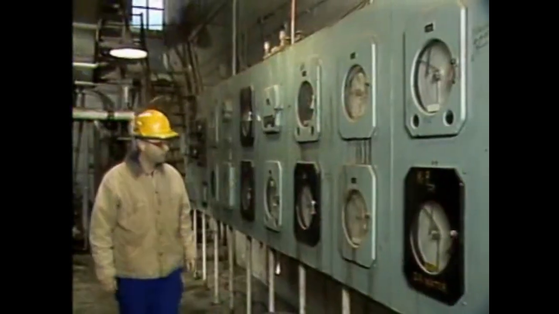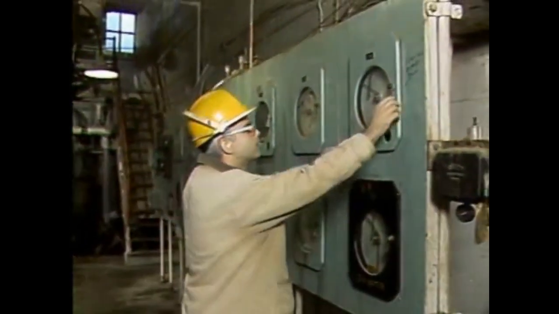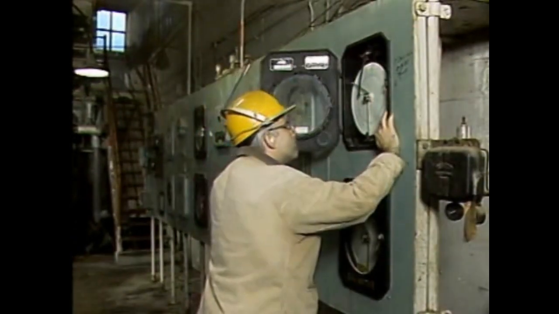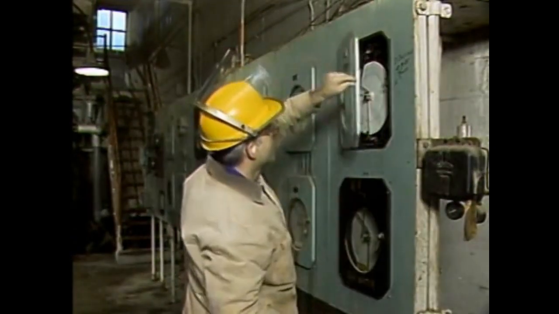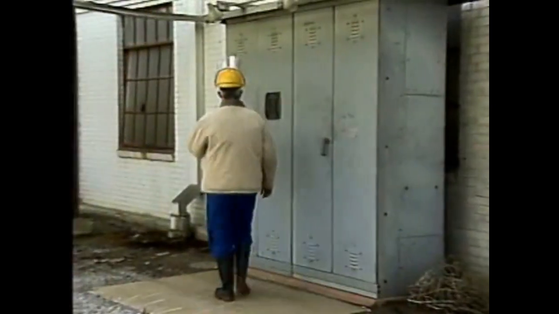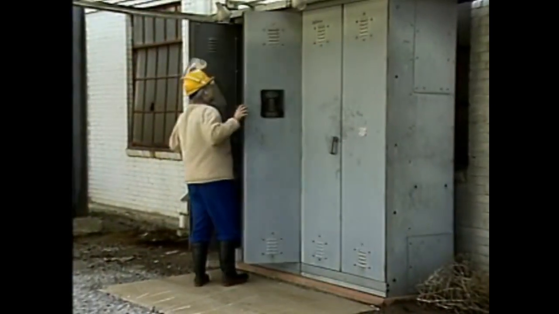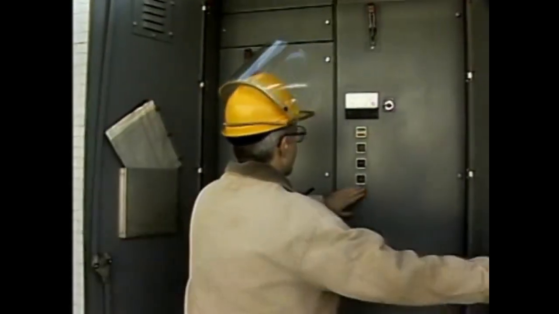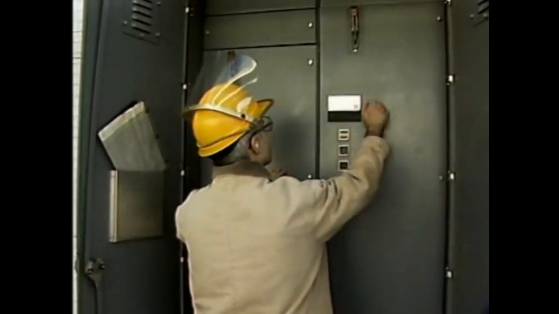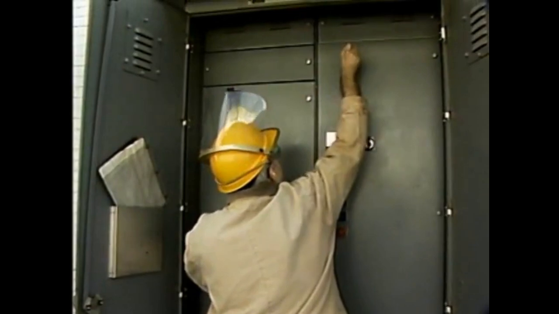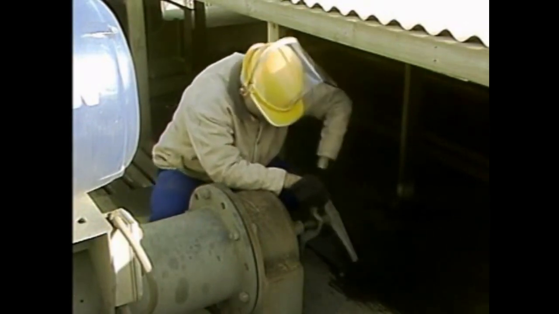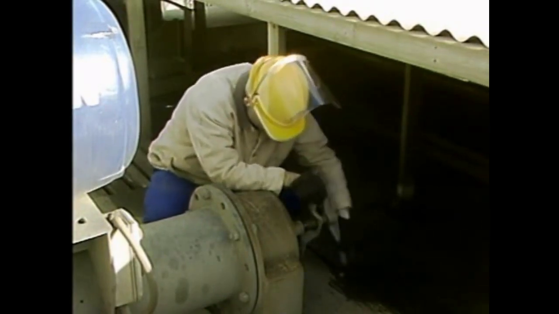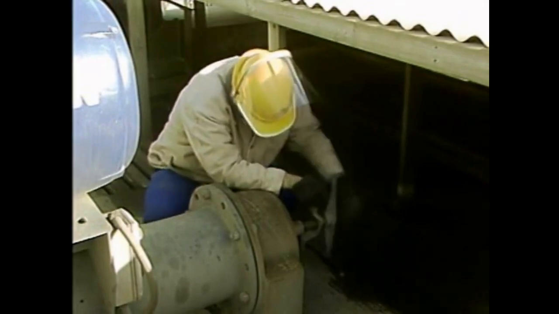First, the operator checks a temperature recorder to see if the cooling tower will be able to cool the cooling water sufficiently with one less cell in service. Once he's sure that the remaining cells will cool the water, he shuts off the fan and opens its breaker. He then tags out the breaker to warn other workers not to reset it. Then the operator closes the valve on the inlet line to the cell's trough. Once the valve is shut, the cell is out of service.